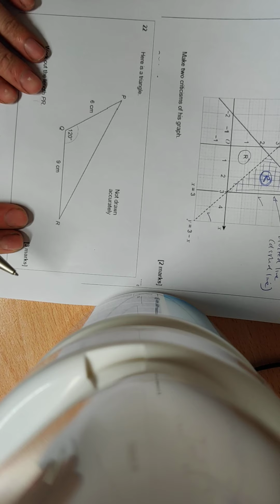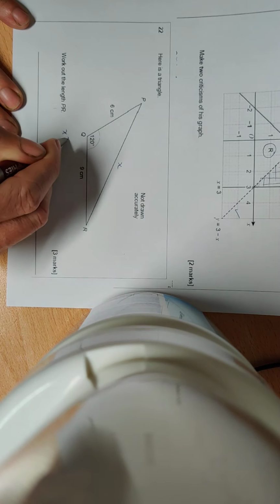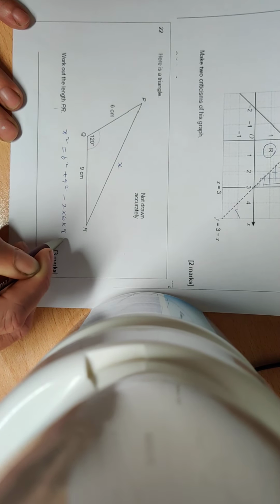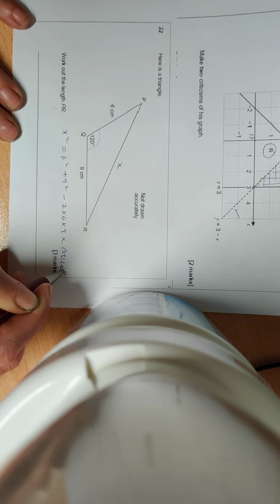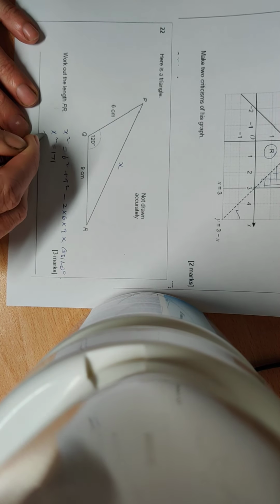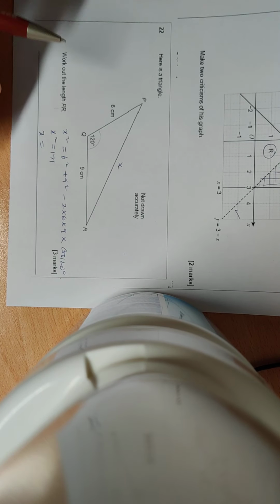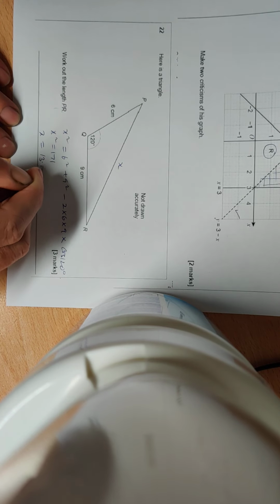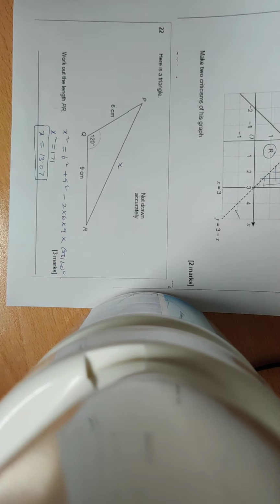Okay. Bottom question is about the cosine rule. So let's call this x. So x squared equals 6 squared plus 9 squared minus 2 by 6 by 9 by the cos of 120. So let me type all that in. 6 squared plus 9 squared minus 2 by 6 by 9 by cos 120, and you end up with x squared is 171. So x is going to be the square root of that, which works out as 13.07. Okay, that's that sheet done.